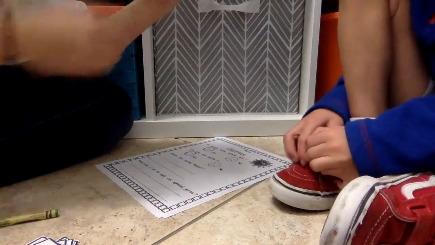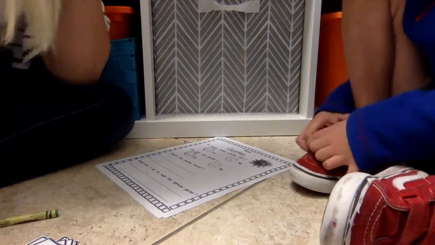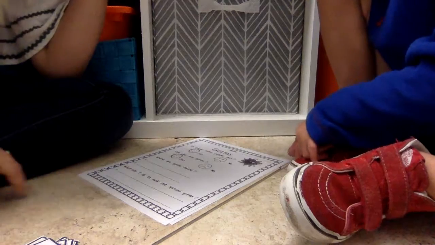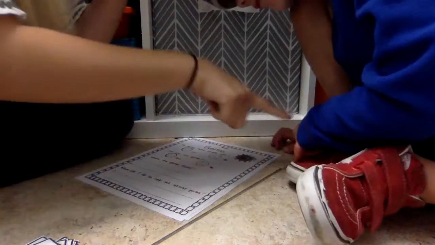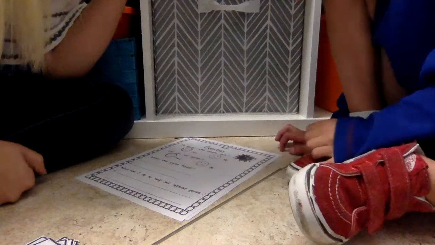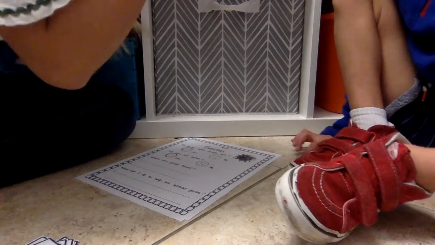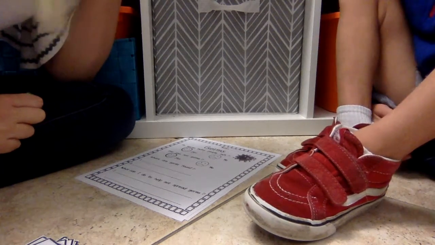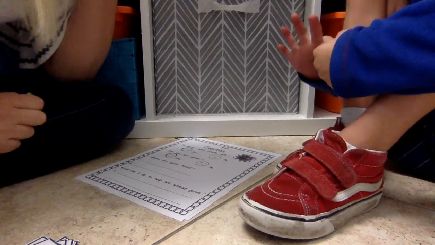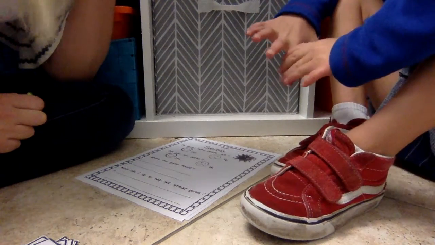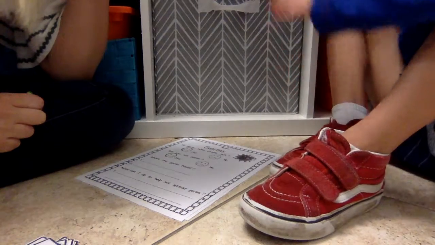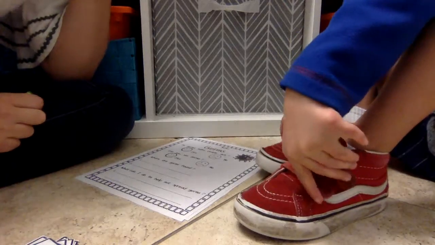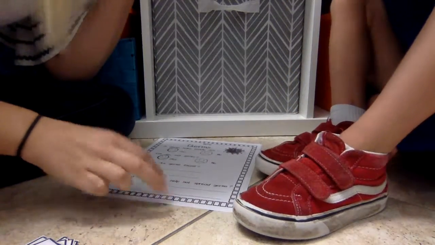So let's talk a little bit about germs, okay? Where can we find germs? We can find germs on the floor. There's germs on your hands. There's germs inside our noses. So if we pick our nose, should we wash our hands? Yes. What happens if we don't wash our hands? We would get sick if we picked our nose and didn't wash our hands. So we don't want to do that.